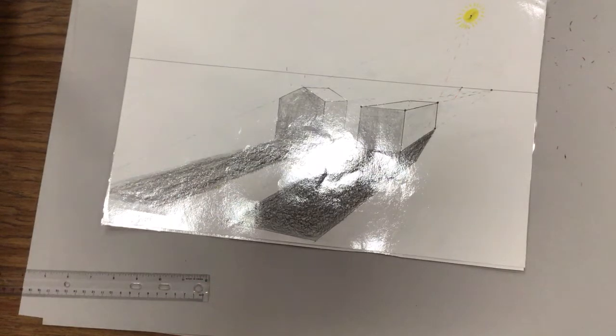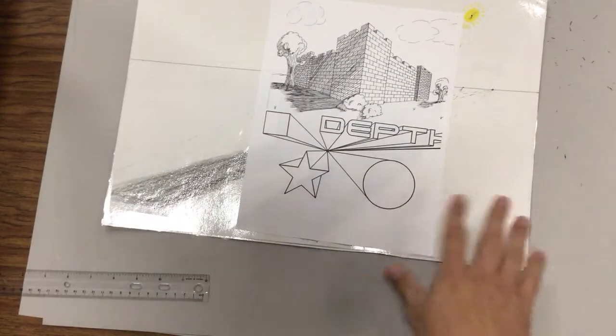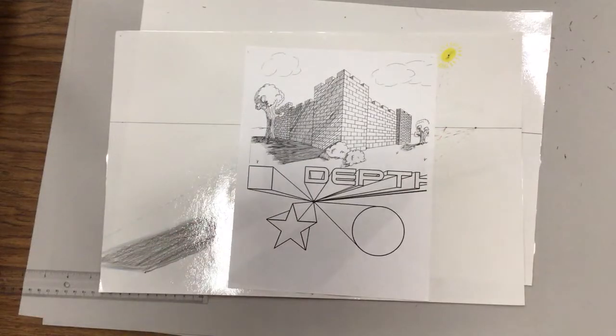Okay, this is our lesson on depth and how we can turn two-dimensional shapes into three-dimensional forms. So shapes and forms. And then we even talked a little bit about our principles of design and that we talked about proportion. Okay, I hope you have fun turning shapes into forms.